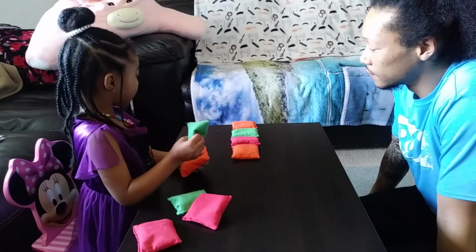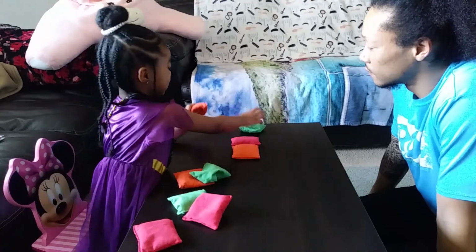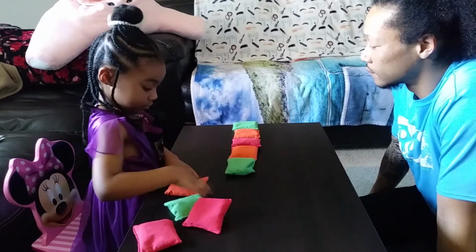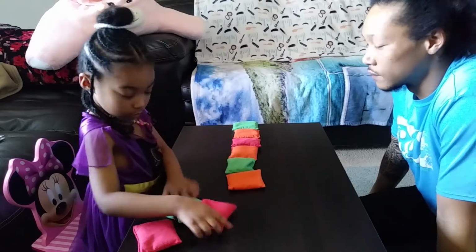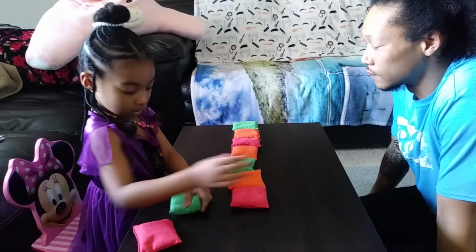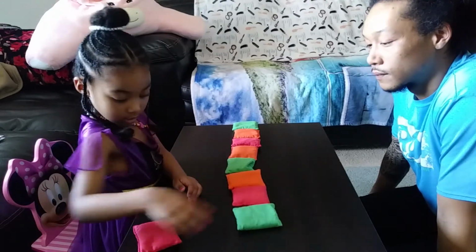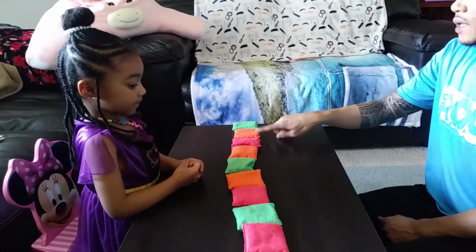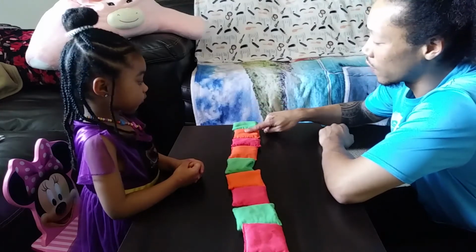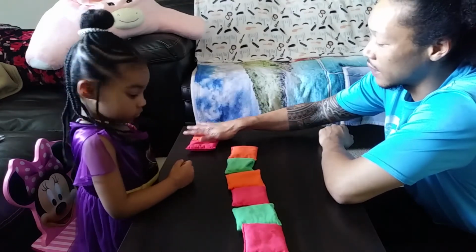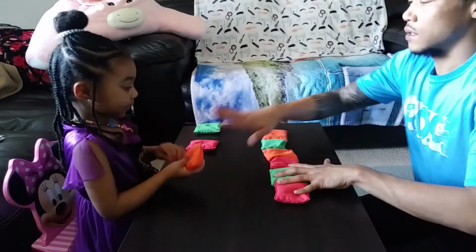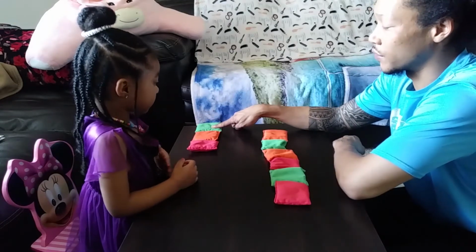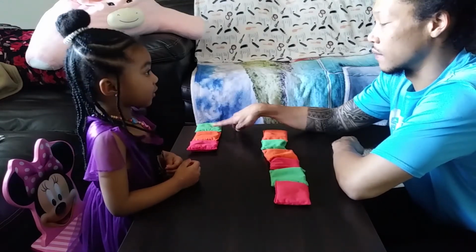Oh, I forgot to put the green. So I'm going to take your first, I notice you have 3 colors. How many different colors do you have? I got 3 colors. You have green, orange, and red. So let's take this pattern and let's see if it matches with the rest. This is your pattern. This is going to stay here. Your pattern is green, orange, and red. What is your pattern? Green, orange, red.